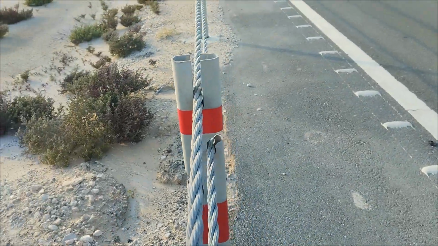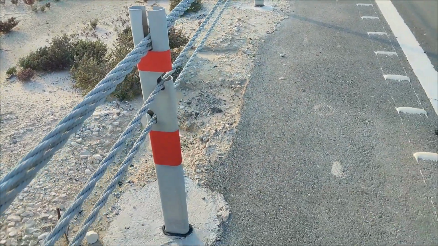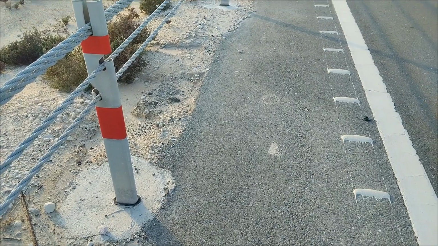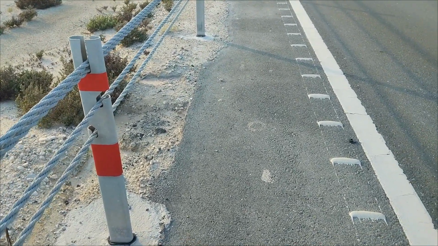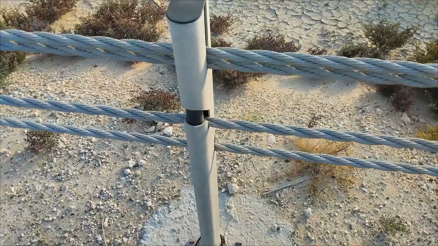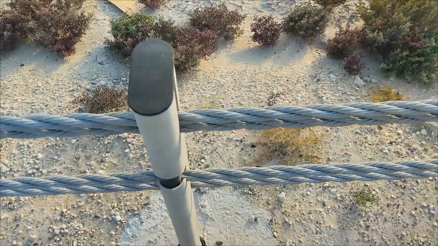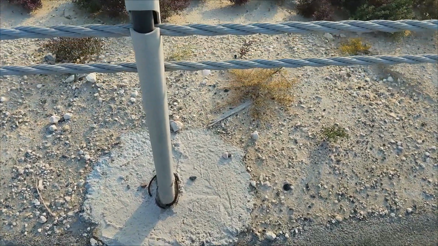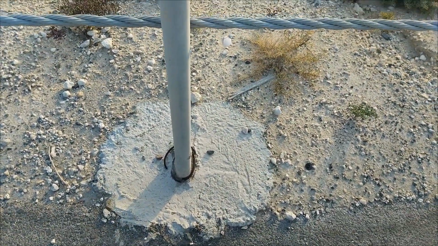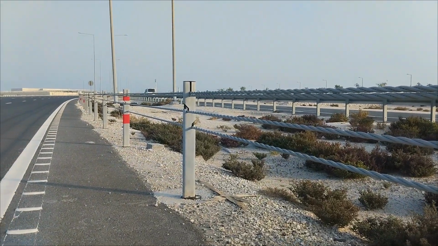or string guardrails. The horizontal distance of the post is 2 meter. This is the top of the vertical post. It's properly covered to avoid any entrance of the water. This is the foundation of the vertical post. The horizontal distance, and you can see the guardrail and the wire. This is called wire guardrail.